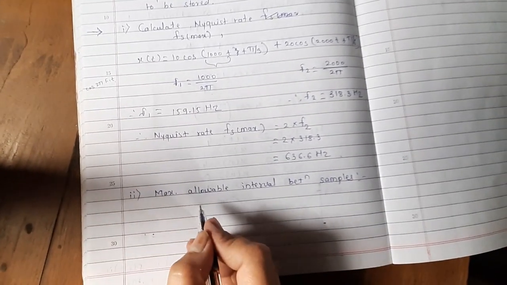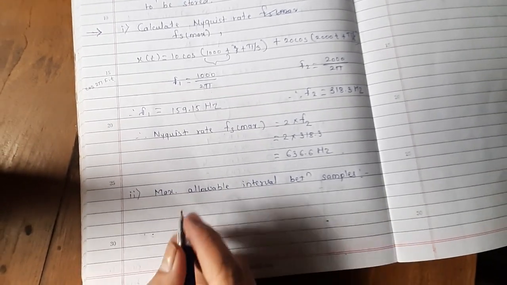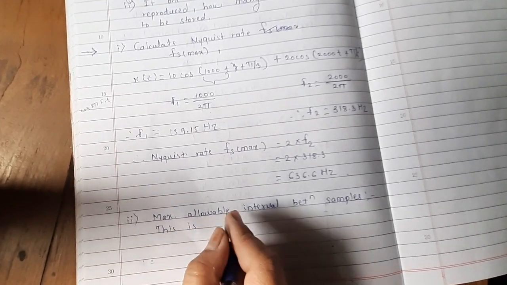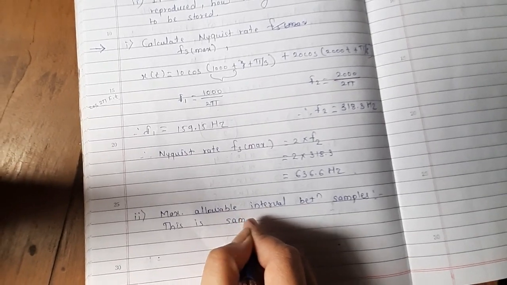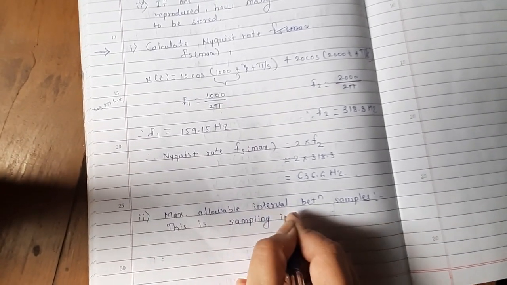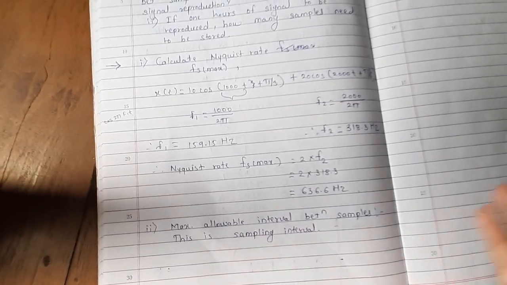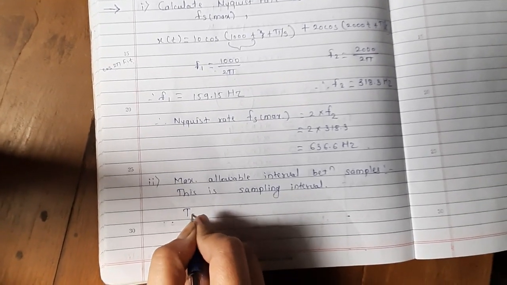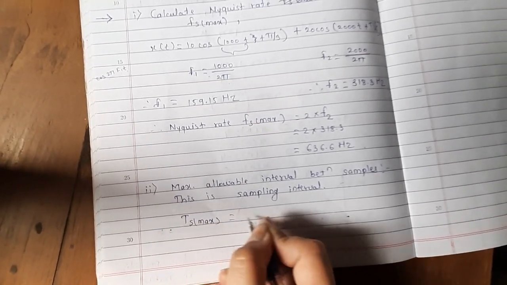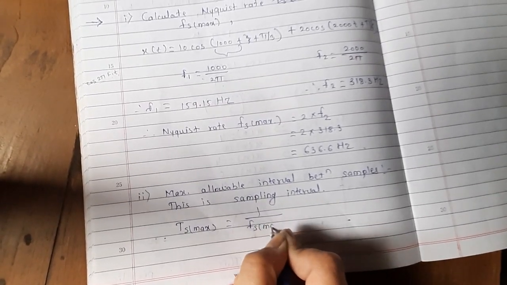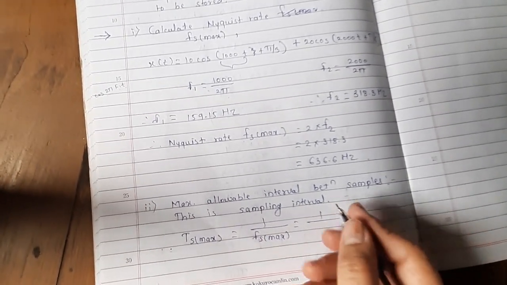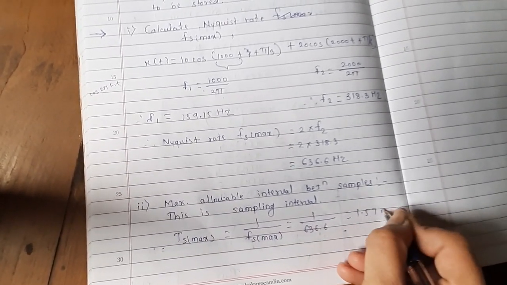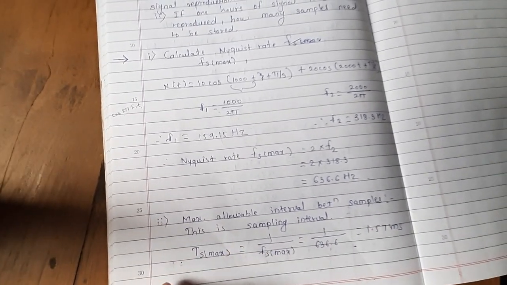So this is nothing but the sampling interval. So Ts max is equal to 1 by Fs max, that is 1 by 636.6 Hertz, that is 1.57 millisecond.